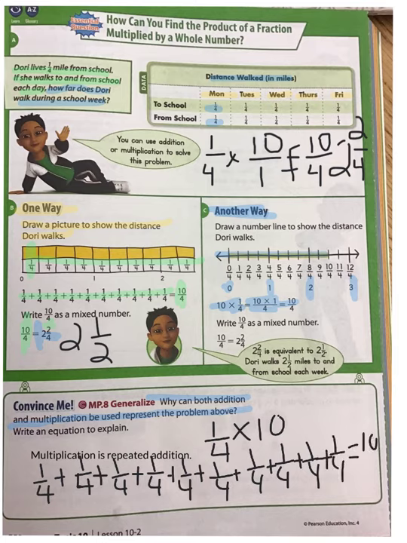They're both going to equal 10/4. And if we fix them, they're both going to equal 2.5 or 2 2/4.